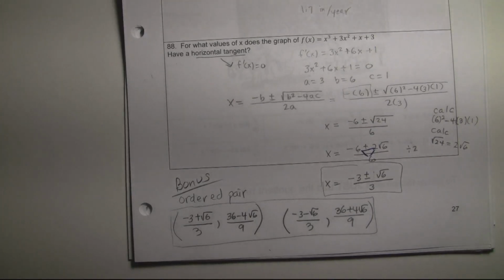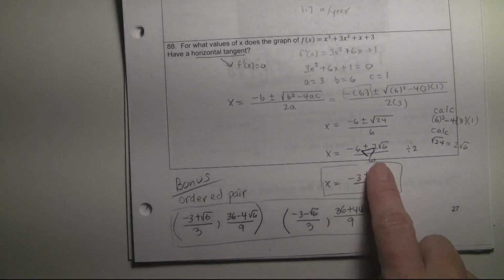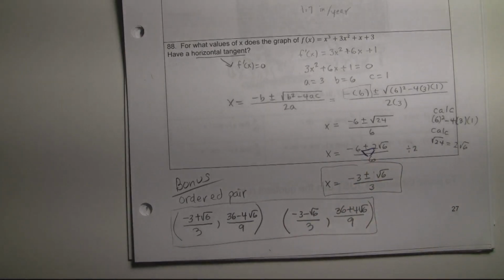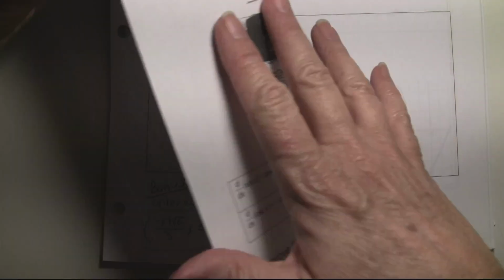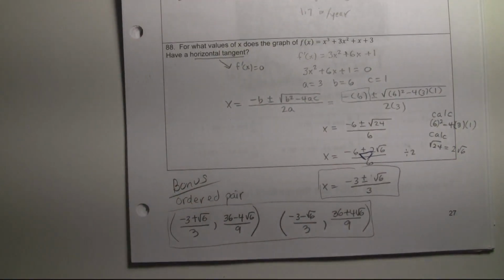So some of the problems ask you just for the x value, and some of them ask you for the ordered pair. I know that they were only asking for the x value, but since I know that I usually ask for the y value, I decided to go ahead and put the y value there as well. And that's the story on this video.